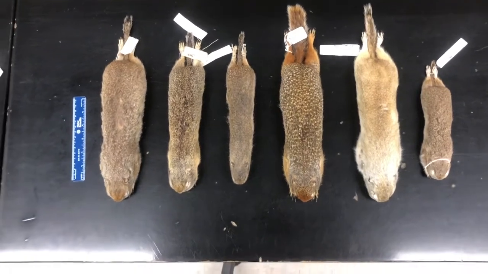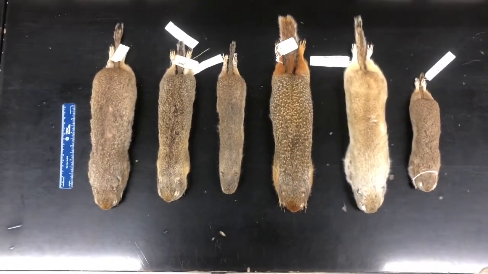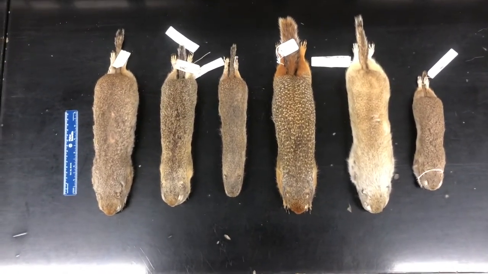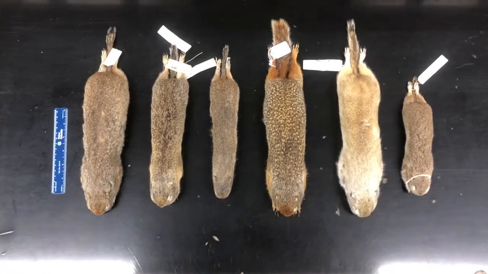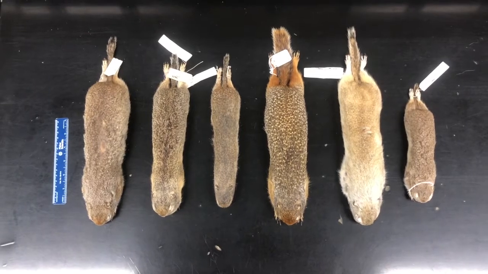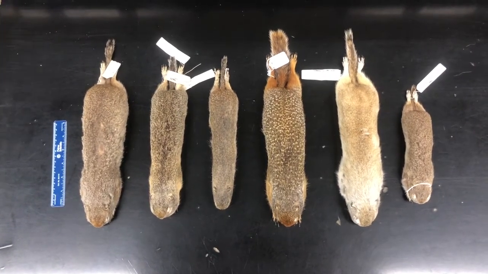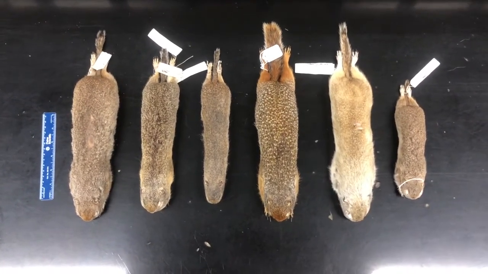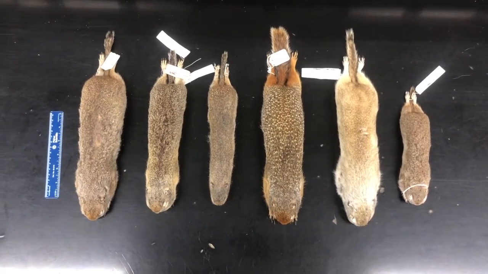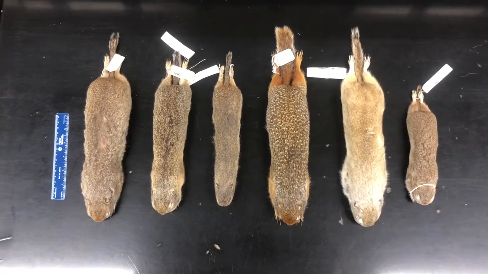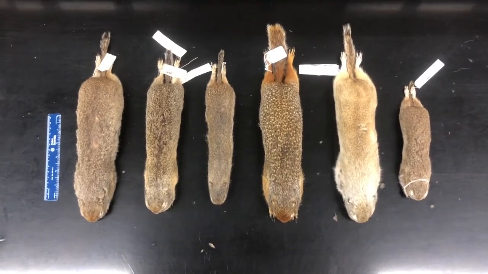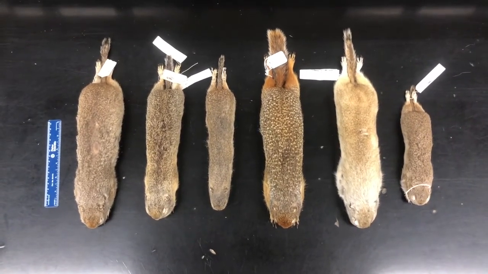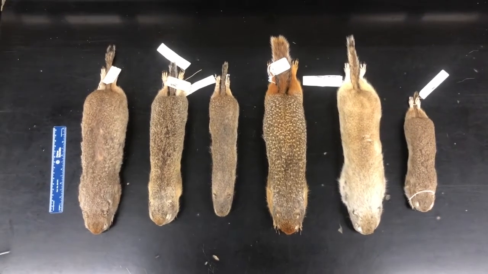So in order, our first one is Urocitellus armatus, or the Uinta ground squirrel. The second is Urocitellus beldingi, or the Belding's ground squirrel. Our third one is our Idaho ground squirrel, or Urocitellus brunneus. The fourth is the Columbian ground squirrel, or Urocitellus columbianus.